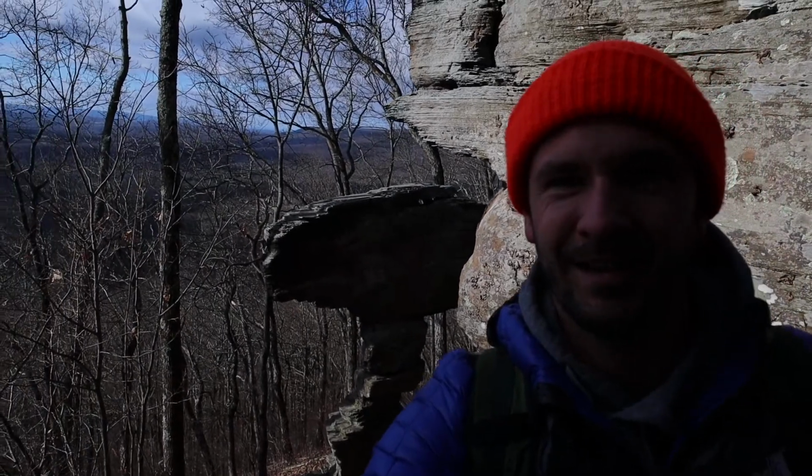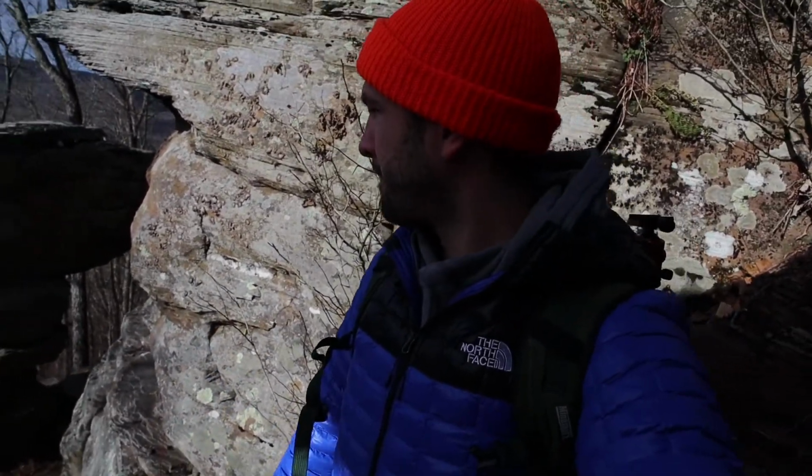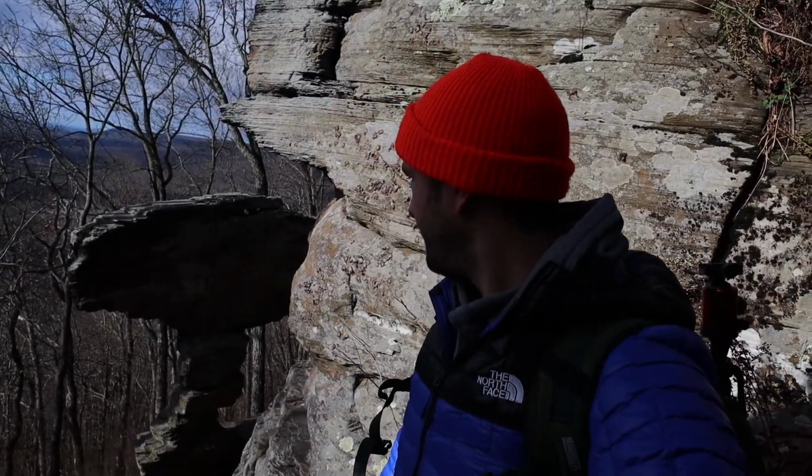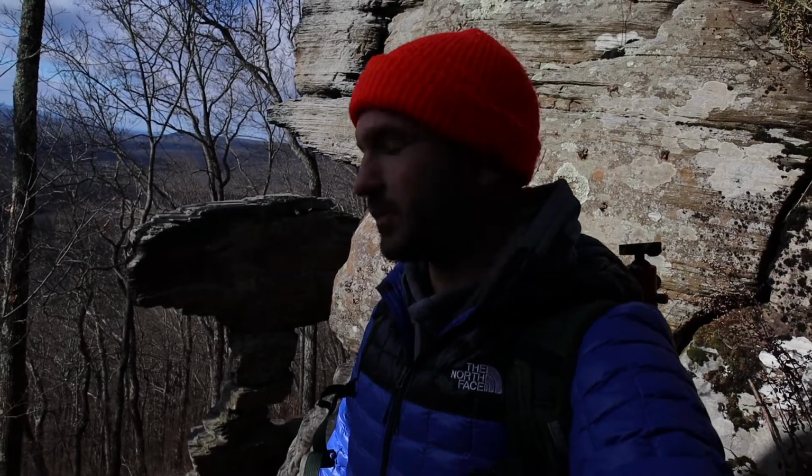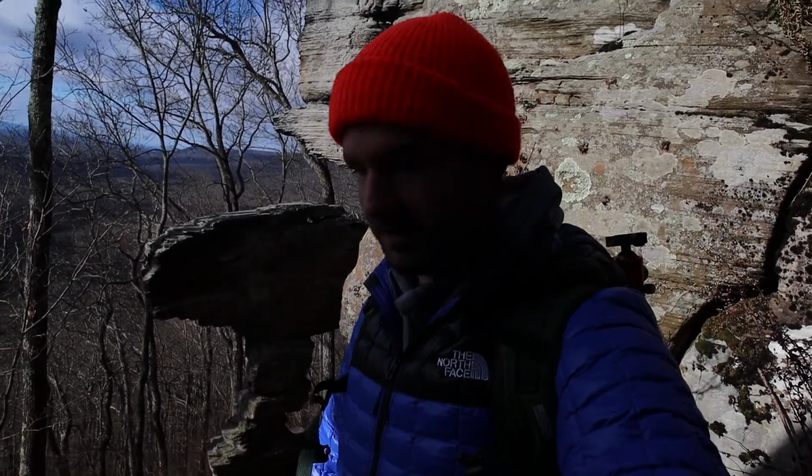Well, I made it. There she is. Rock. And there's no snow. Excellent. Either way, it's got some good light on it, so I'm going to try to scale down this rock face and set up some shots.